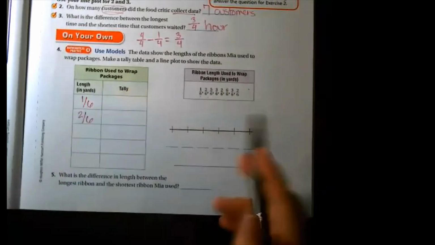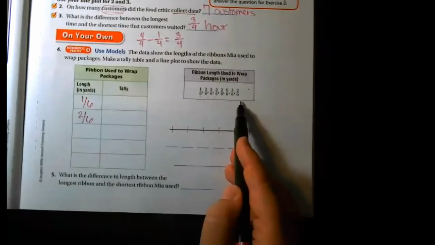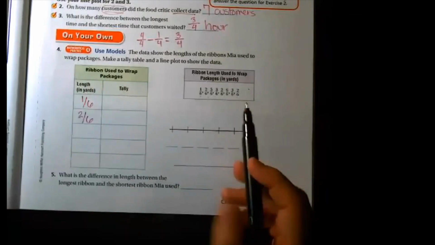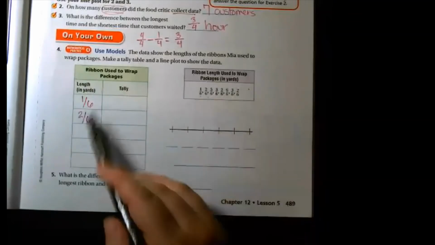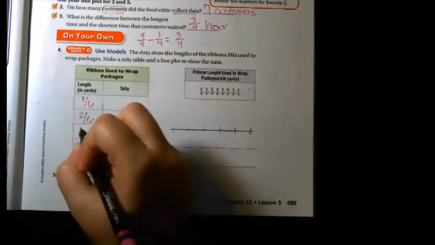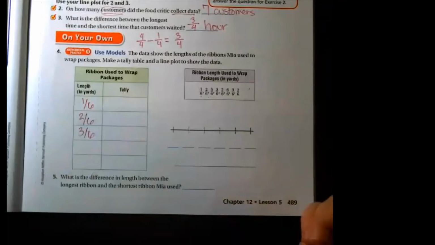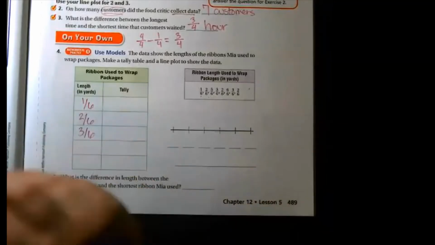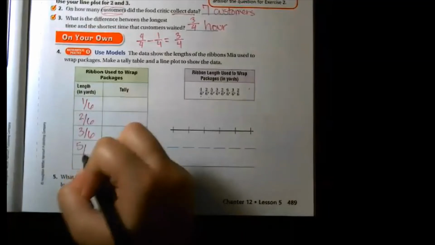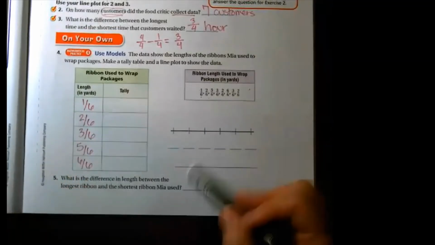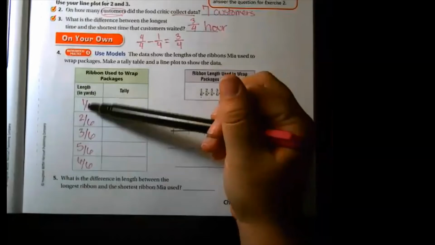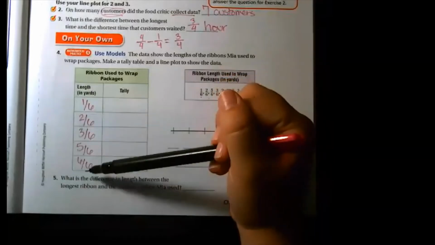One thing you should have noticed is that all your denominators are the same, so you don't have to worry about converting anything. Okay, my next number I see is 3/6. All I have to do is look at my top numbers and order them from least to greatest because my denominators are the same. Then I have 5/6 and 6/6. When I go to put them in my chart, you might have noticed that there's one extra line. That's because as we look down, we see 1, 2, 3, 5, 6. What was missing?